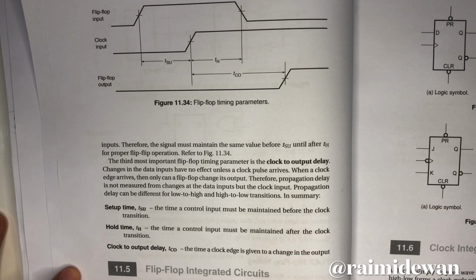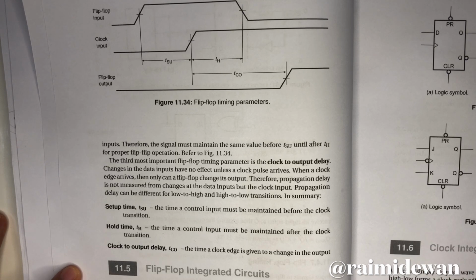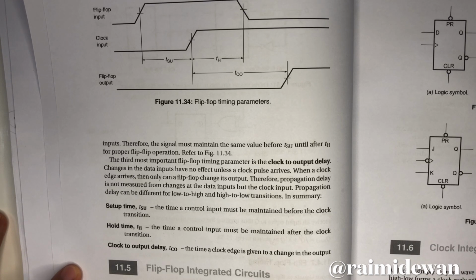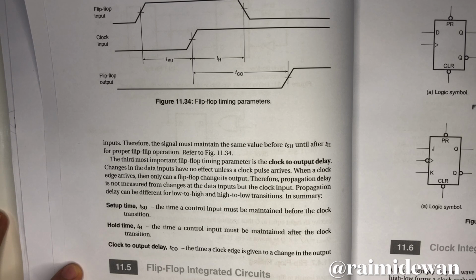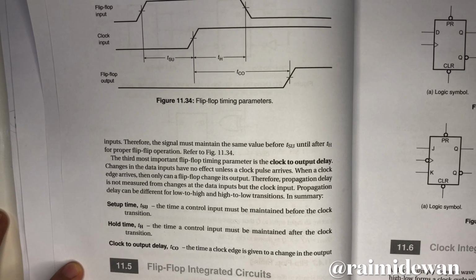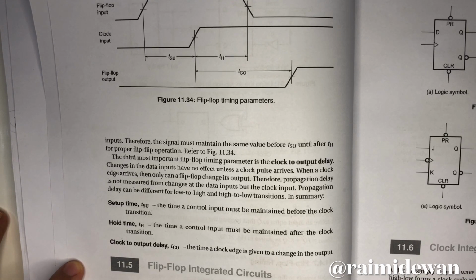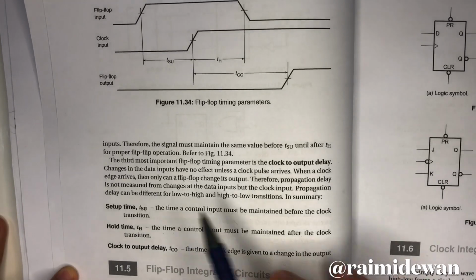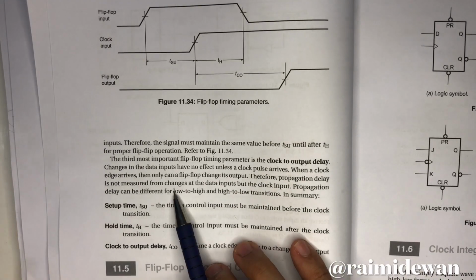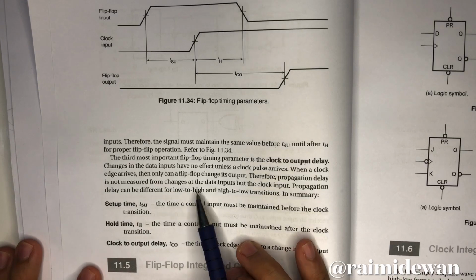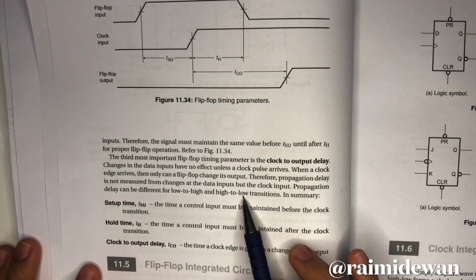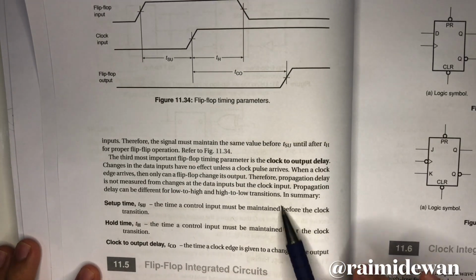So, changes in data: we will not have any changes in our output if we don't have the arrival of a clock pulse. When the clock edge arrives, only then can the flip-flop change its output. Therefore, propagation delay is not measured from changes at the data inputs, but from the clock input. Propagation delay can be different for low to high and high to low transitions. Okay, so this is the summary.